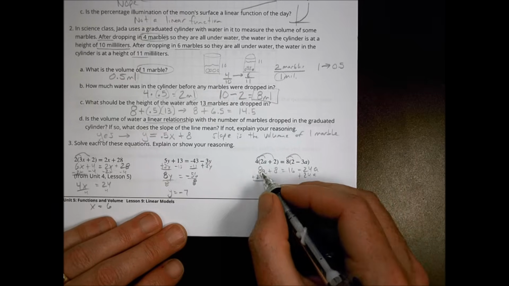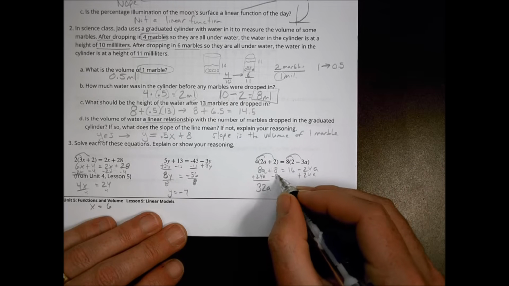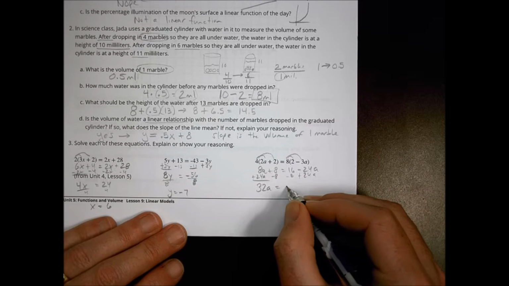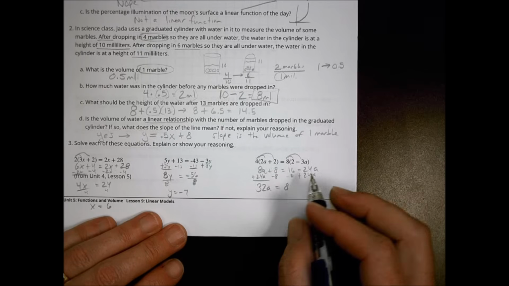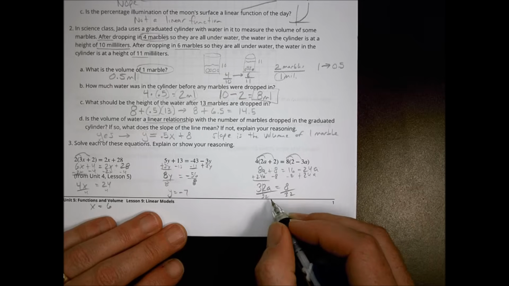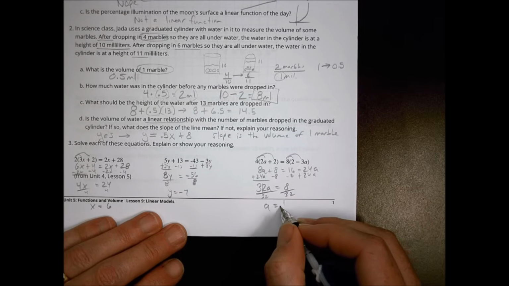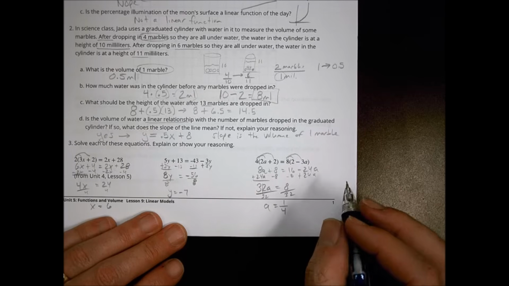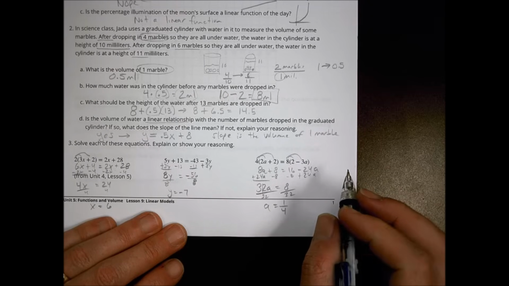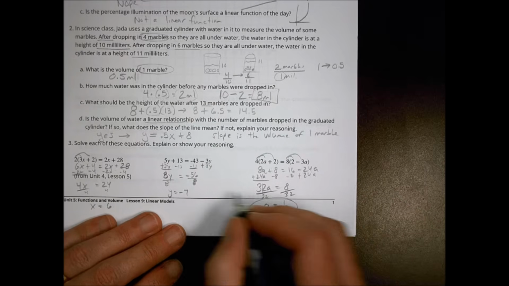This is my preference, so this becomes 32a. I'm going to subtract 8, it's going to equal 8. And I want to get the a by itself, so I divide both sides by 32. So that a equals 8 divided by 32, which is 1/4, because 8 times 4 is 32. So a equals 1/4, and we're done with that part.